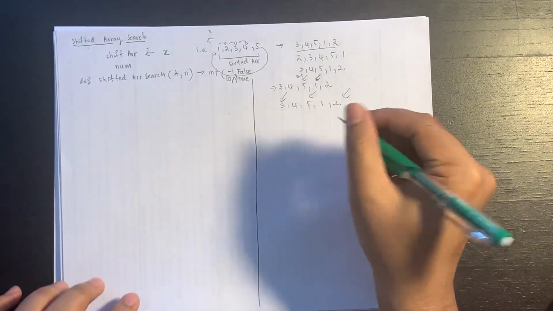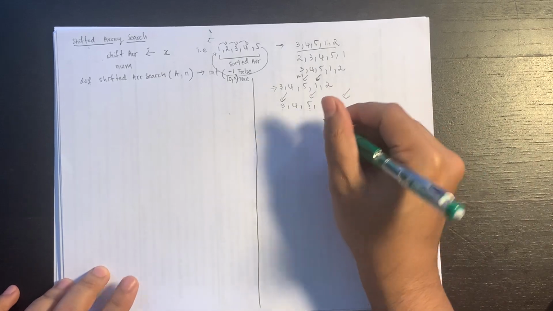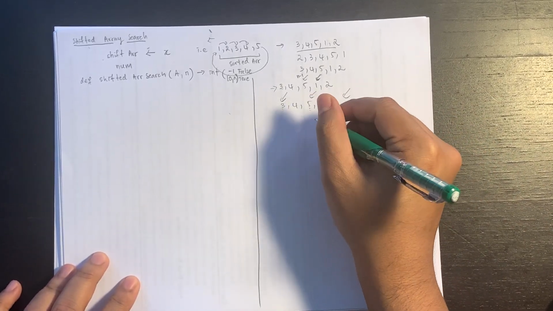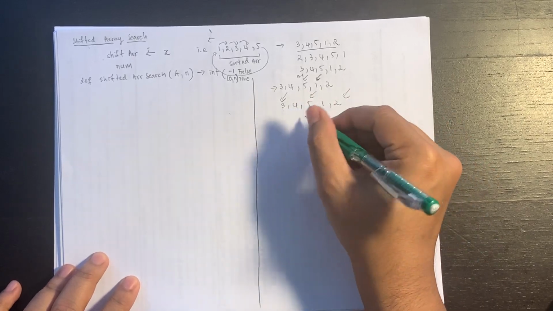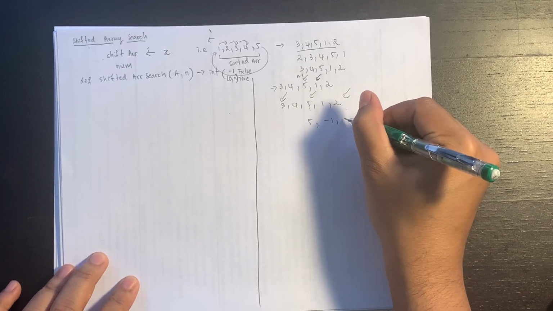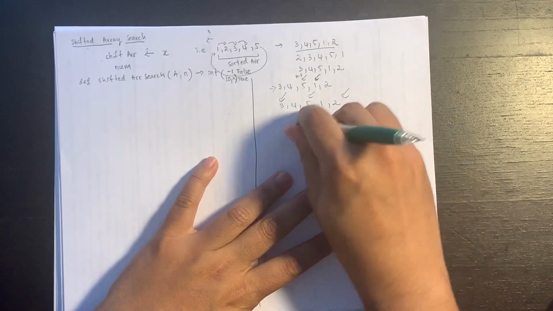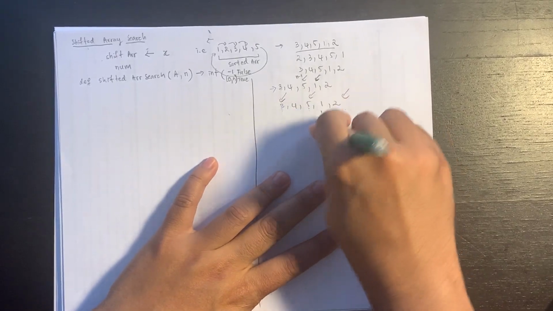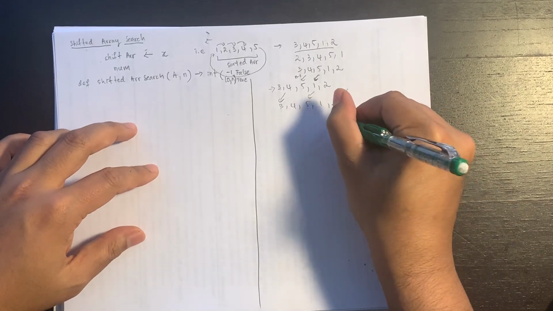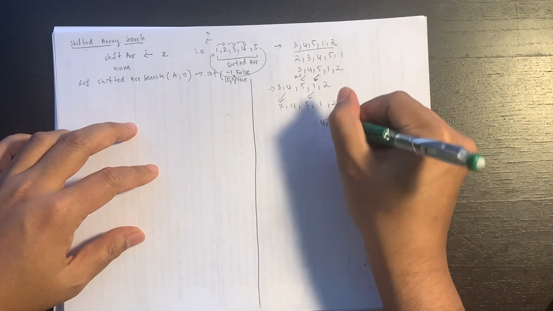Let's try another sequence. Let's add some negative numbers. So let's say we have 5, -1, 0, 1, 5, 4.